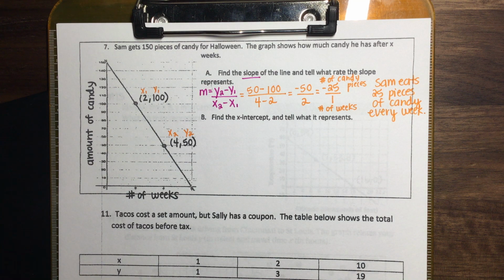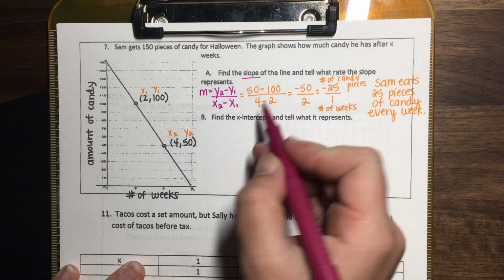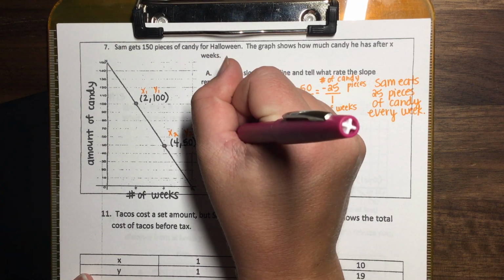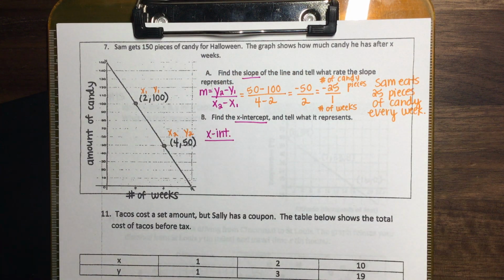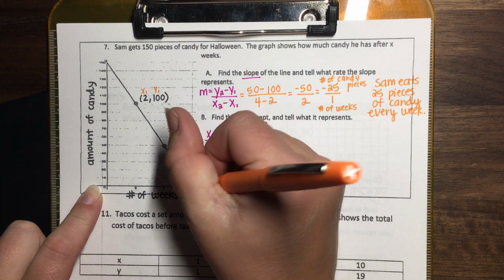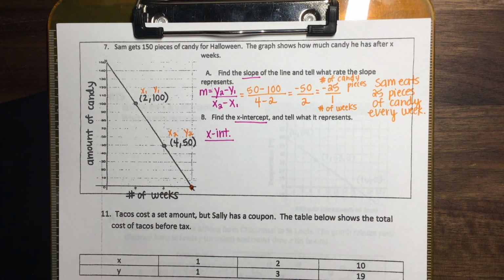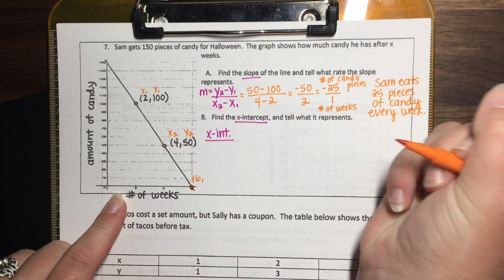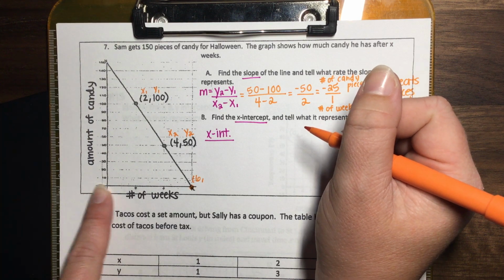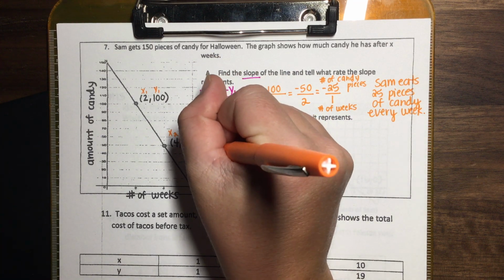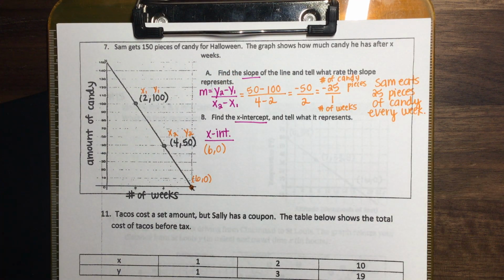Now we look at B. It says find the x-intercept and tell what it represents. So I know my x-intercept is whenever my line crosses my x-axis. I see right here is going to be that point. So I see it goes over 2, 4, 6. So I know this is 6, comma, and if on my y-axis I'm at 0, I will write 6, comma, 0. So that would be my x-intercept there.